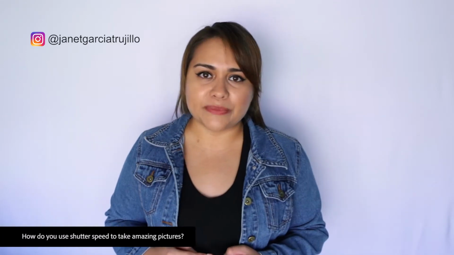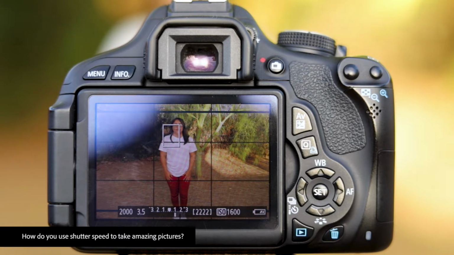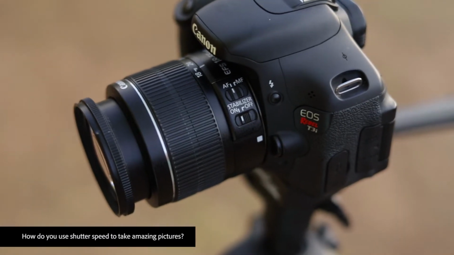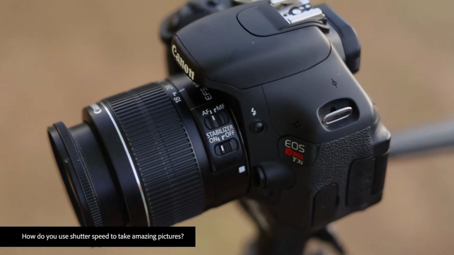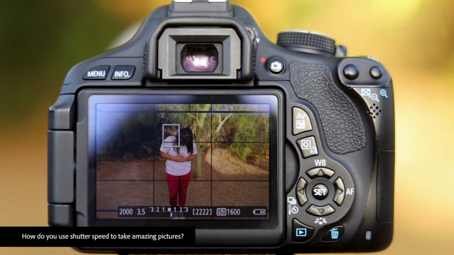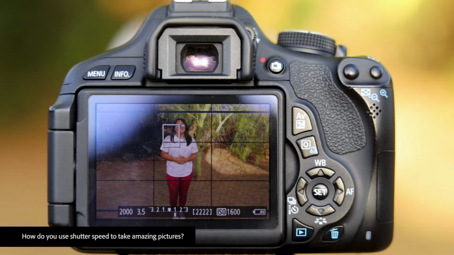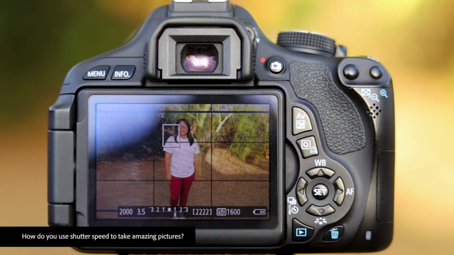Now that you know what shutter speed is, how it's measured, and how to change it in your camera, how do you use shutter speed to take amazing pictures? Well, I'm going to show you a few examples. We're outside and I have my kit lens attached to my Canon Rebel T3i at 18mm focal length. Alright, so we have Marlene here. She's going to be our model. She's going to jump in the air, and I'm going to show you how a fast shutter speed affects your photography.